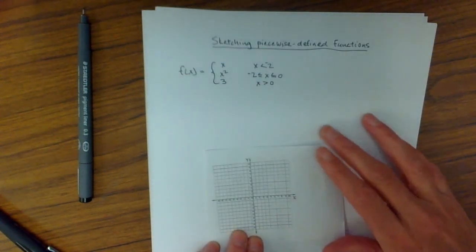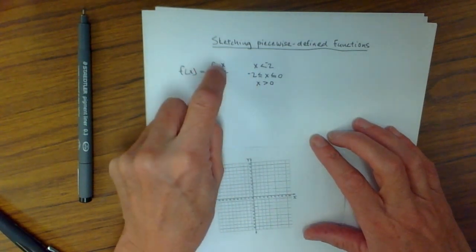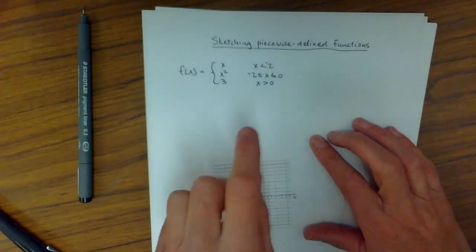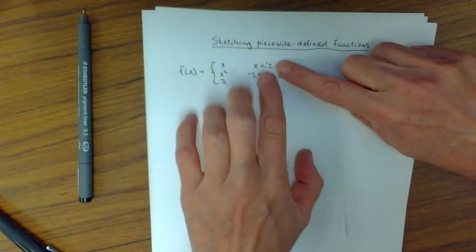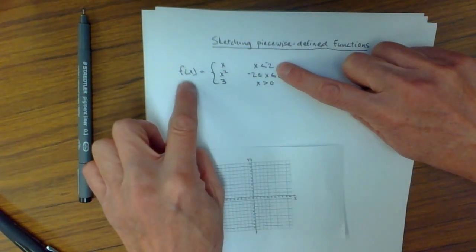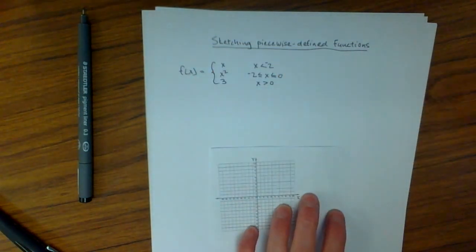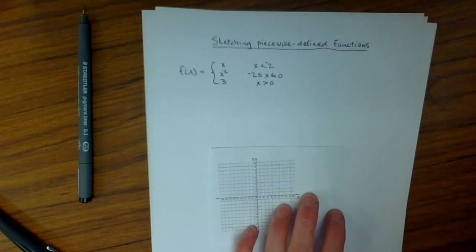Right, sketching piecewise defined functions. Piecewise defined functions have different definitions for each piece. So for this one, when x is less than -2, the function that I'm interested in is y equals x. So that's what has to be sketched there.